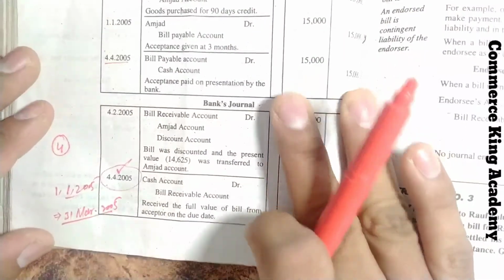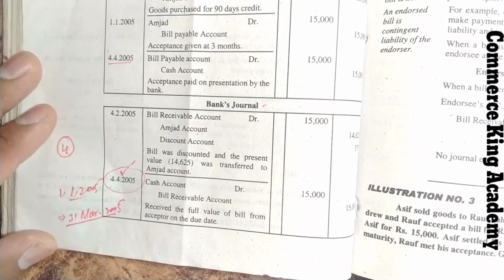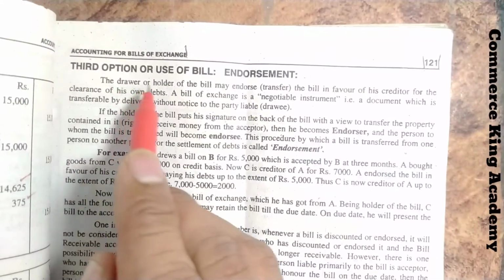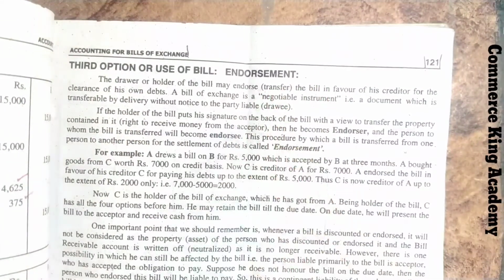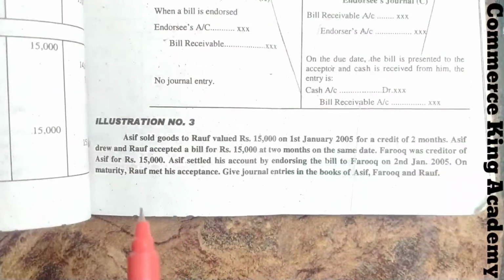And if you have any ambiguity, please contact us in the comment section, or you may contact us on the WhatsApp number. So we will see in the next video the third option for the drawer, the third use of a bill, which is endorsement. In the same way, we will discuss its concept, examples and illustration.